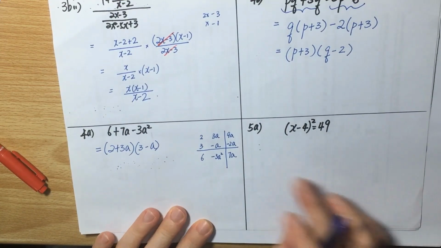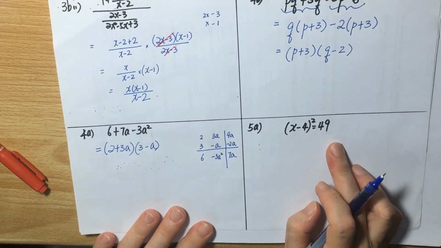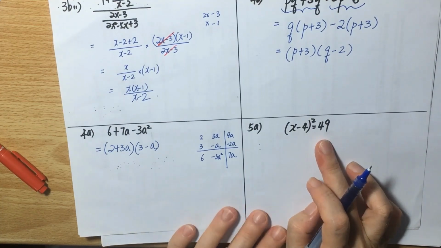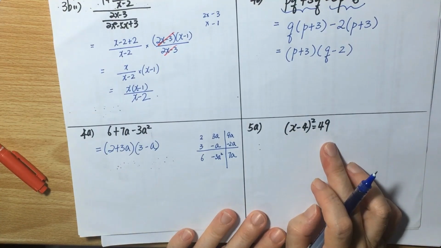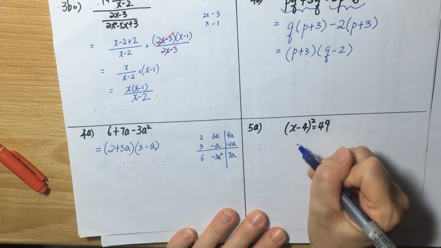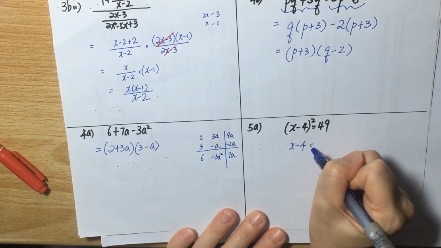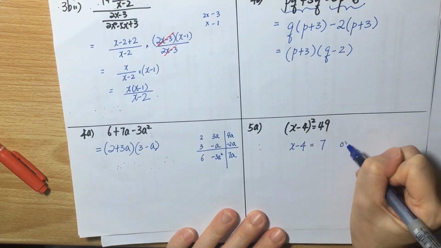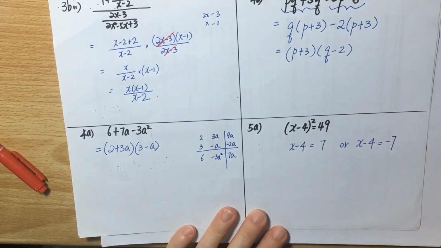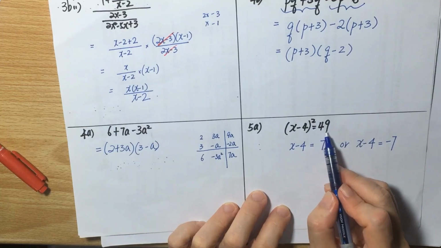Question 5. I'm supposed to solve this equation. Please do not go and expand it. This is already factorized, so I can continue from here. So x minus 4 will be 7, or x minus 4 is negative 7, because x minus 4 squared is 49.